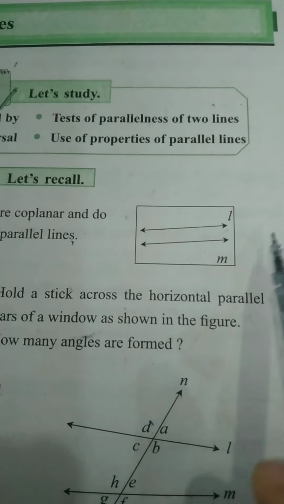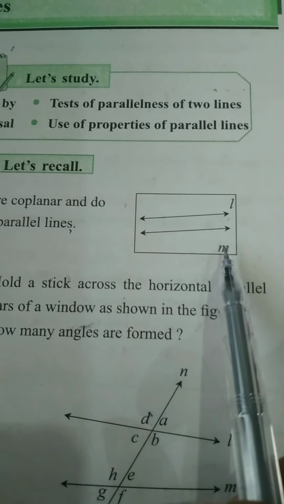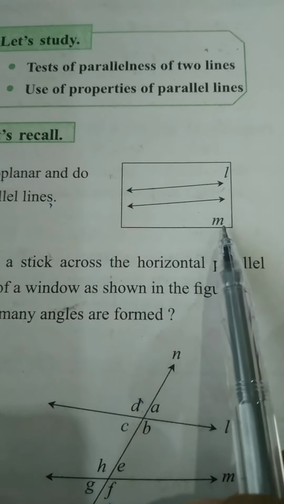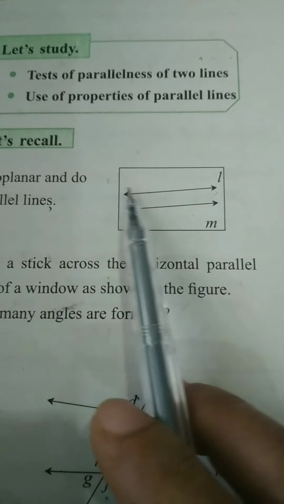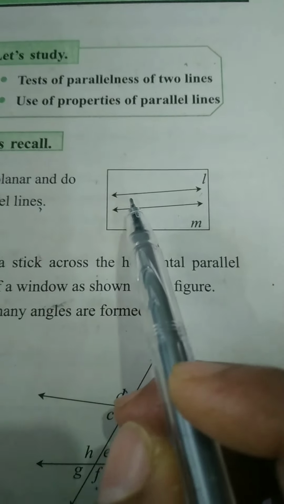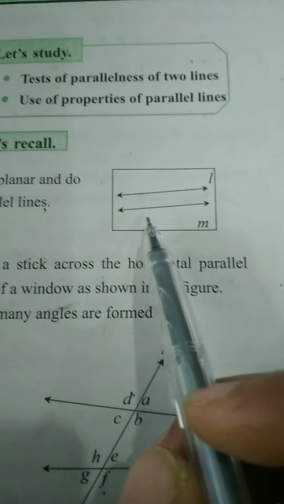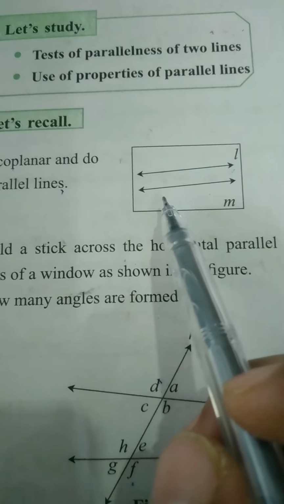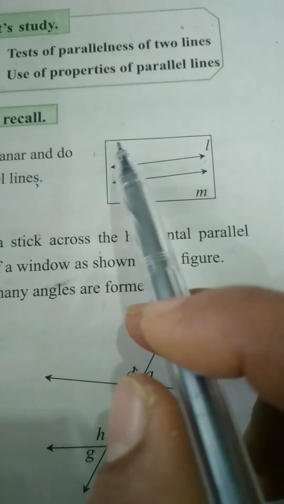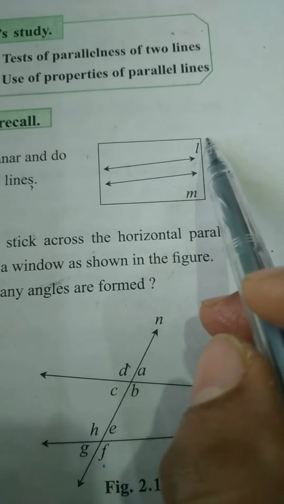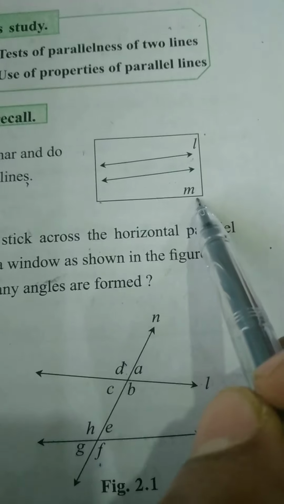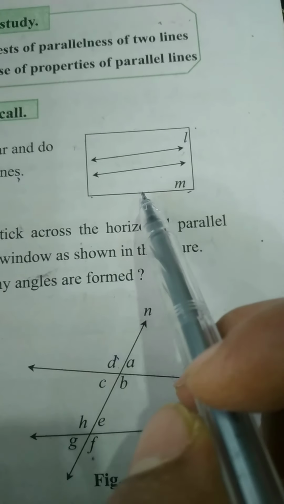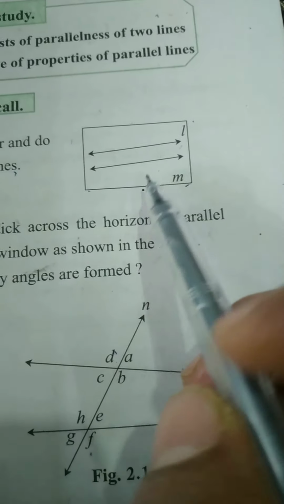Here we can see line L and line M are in the same plane, and if we extend them, they do not intersect each other. So these are the parallel lines. In this plane also you can see these lines are also parallel lines.